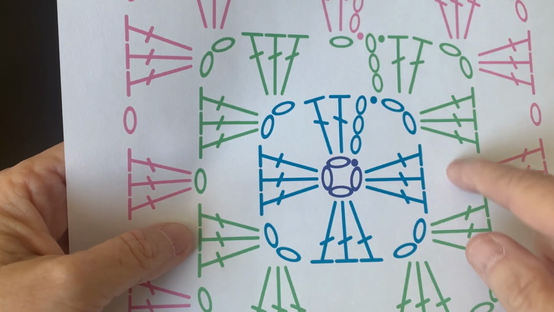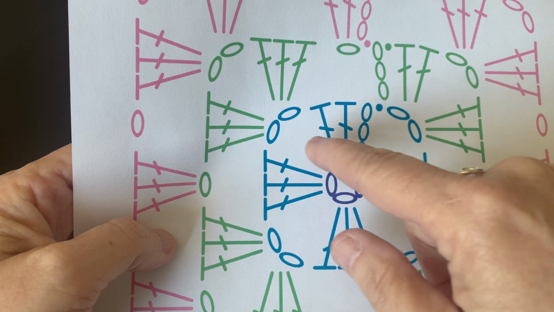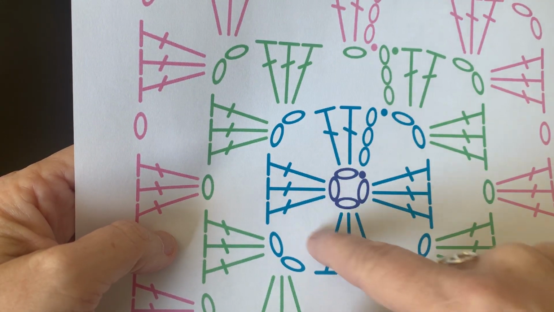This particular round that they have in green, it's not all corners like the first one in blue.